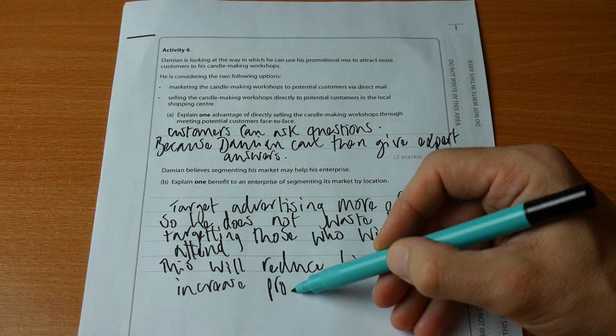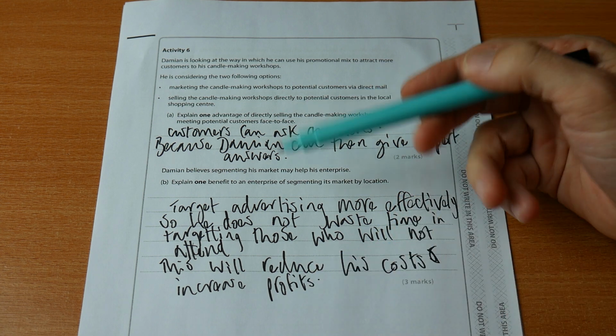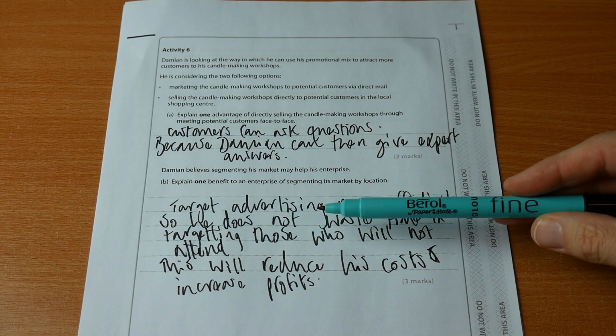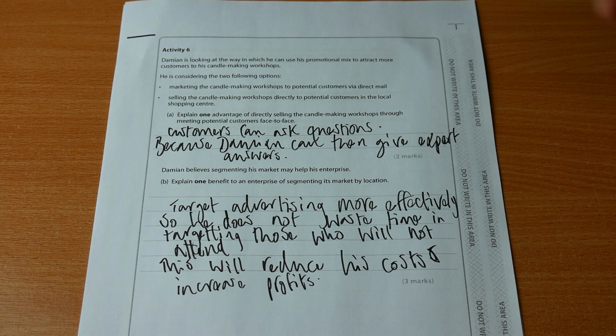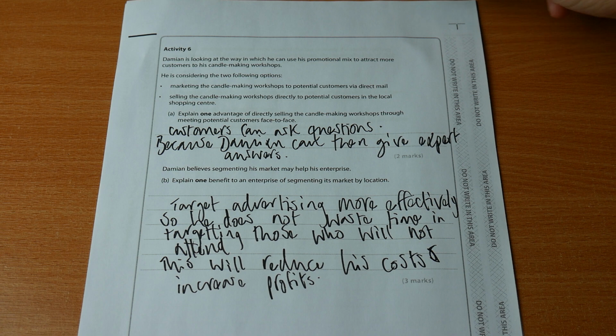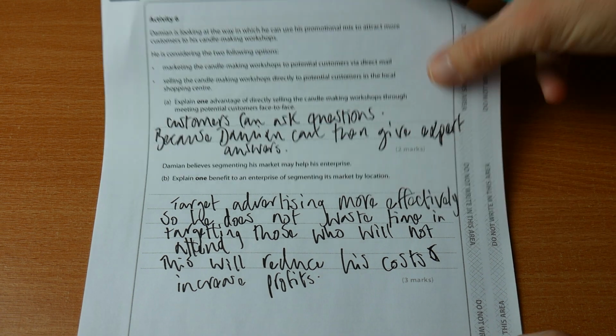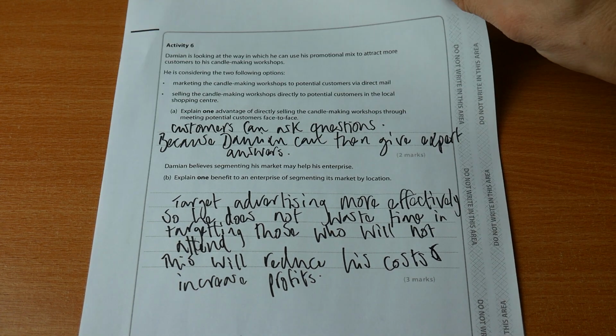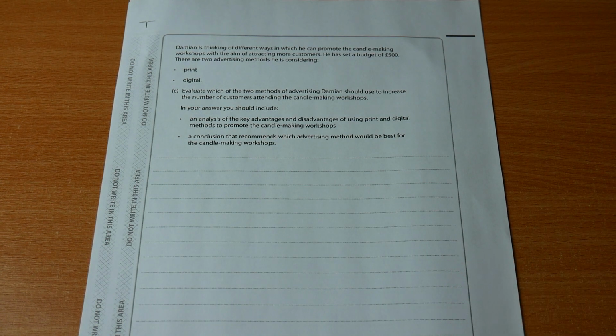And by the way, actually, what you could have done, you could almost have dropped that second sentence and just said this will reduce his costs as he's not targeting those outside the area, and increase his profits, and that would have been 3 as well. Excellent.